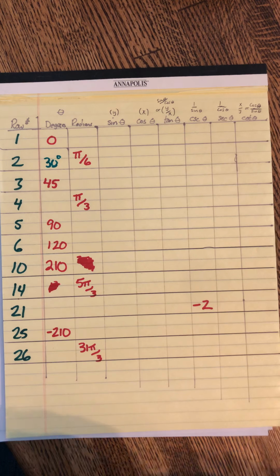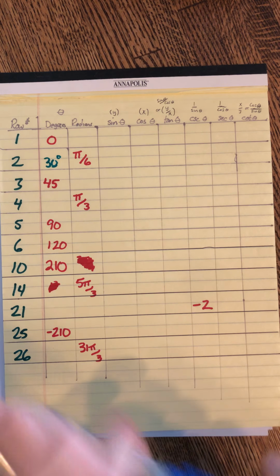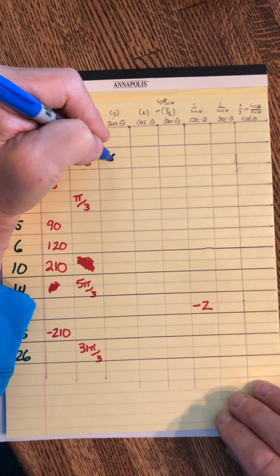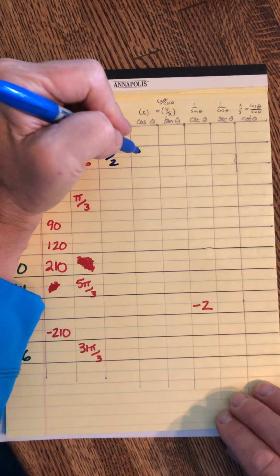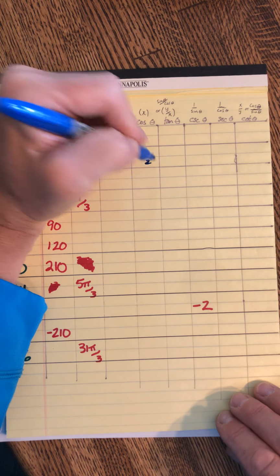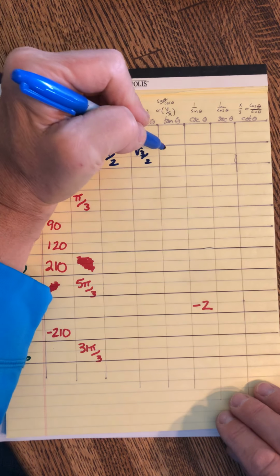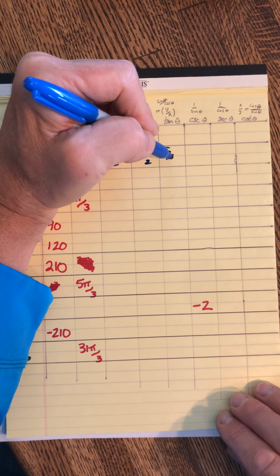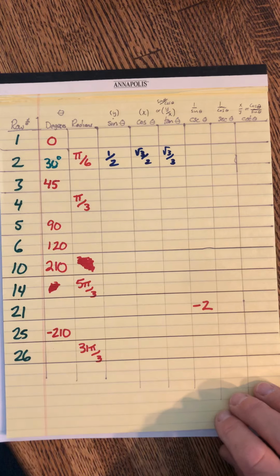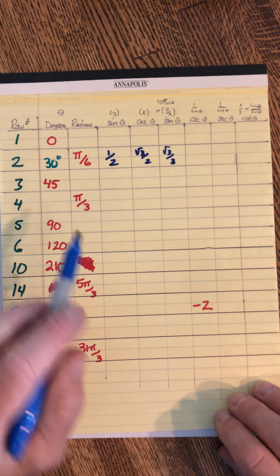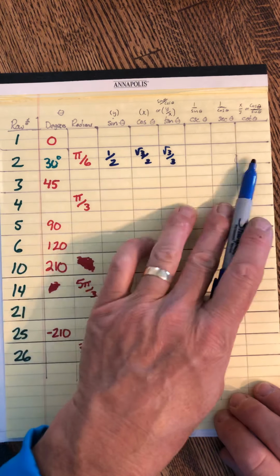And then the sine of 30, that's going to be one of your memorized values, it's 1/2. The cosine, square root of 3 over 2. And the tangent is square root of 3 over 3. Okay? Memorized.